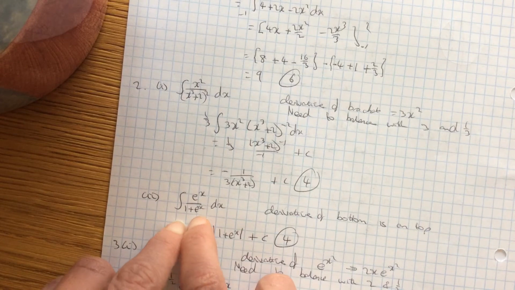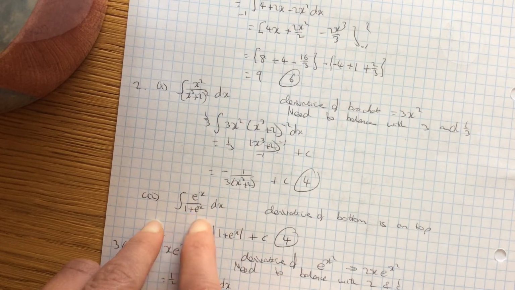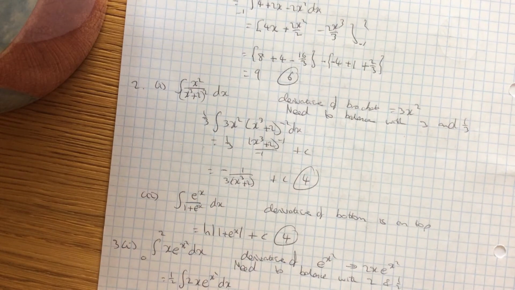Part 2. Do I have the derivative of the bottom on top? That differentiates to disappear, and that differentiates to e^x, so I do. So all I do is log the bottom line, and don't forget your c.